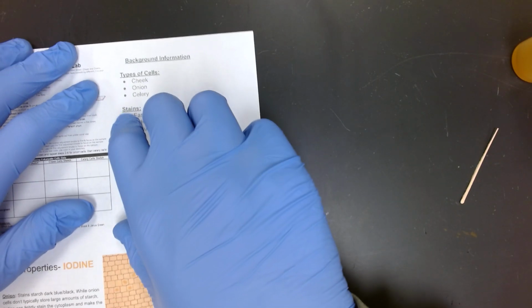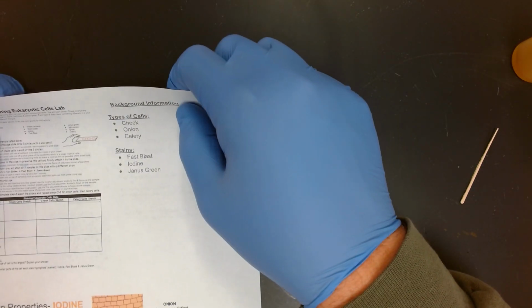Yeah, so that's it. That's our staining cells introduction. As we get prepared to move on to gram staining, I will see y'all in that video.